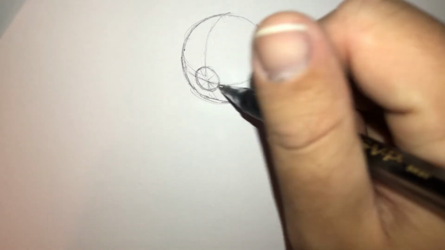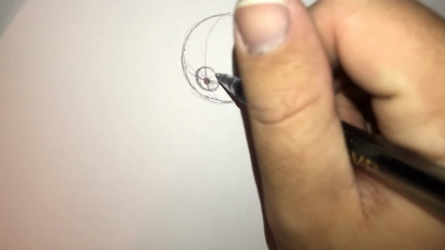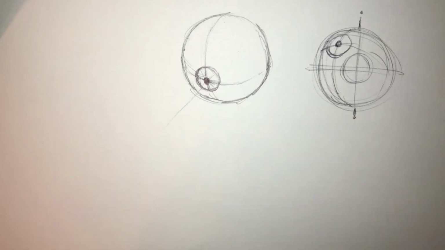But if we can make some of these quadrants pretty close to the same size as much as possible, then you can put your dot, your iris, your pupil. I get iris and pupil confused all the time. Put it on there in the right direction so that you can definitely make sure that it's looking the right way.